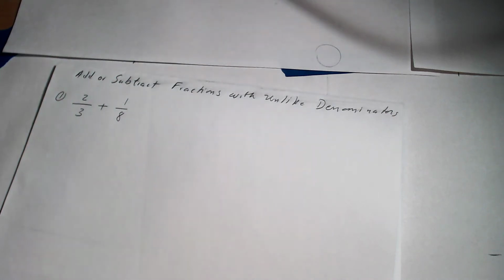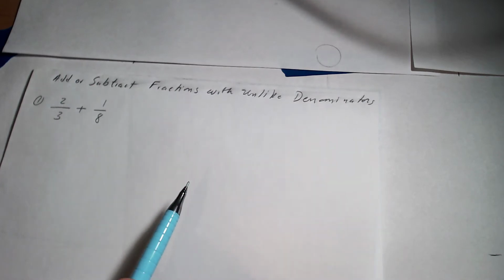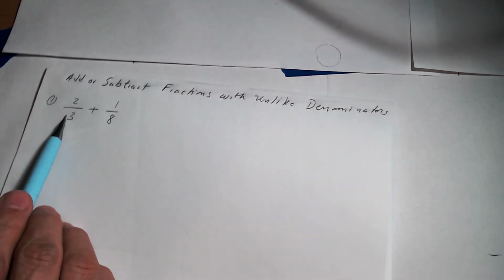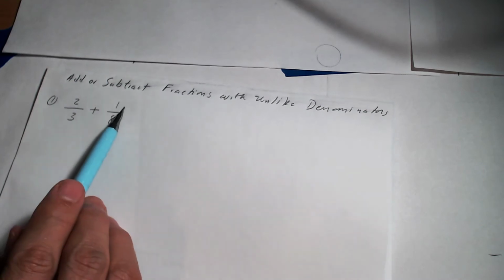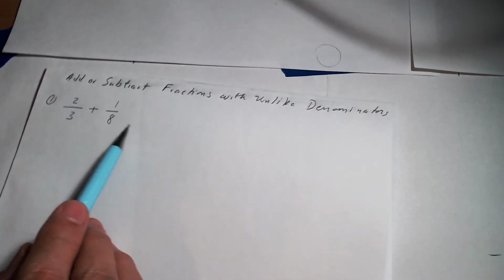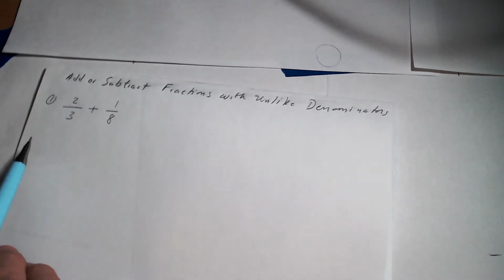Hello everyone. We continue with adding or subtracting fractions, but this time with unlike denominators. So you have 2 over 3 plus 1 over 8. I can't just go 2 plus 1 is 3, 3 plus 8. Whenever you add or subtract fractions, you have to have the same denominator. In other words, the number at the bottom has to be the same.